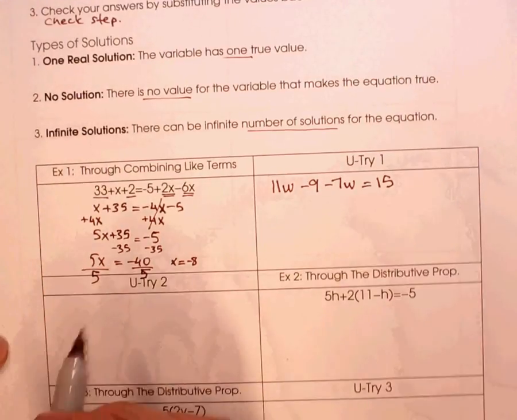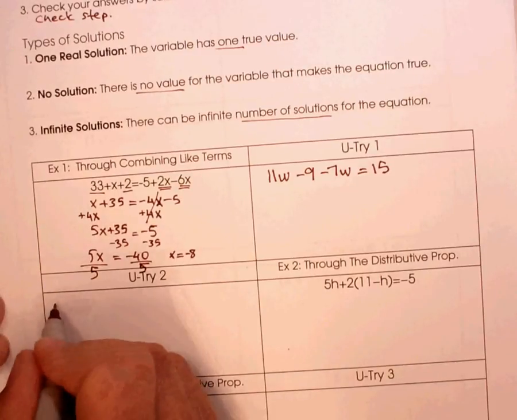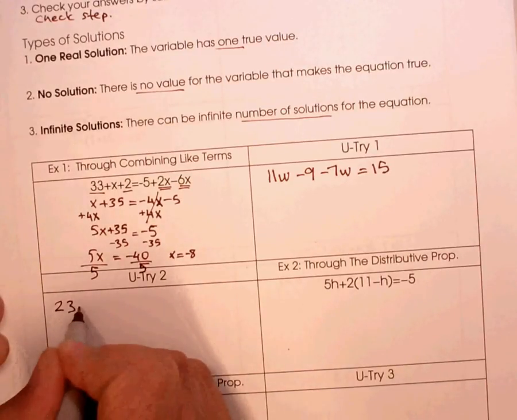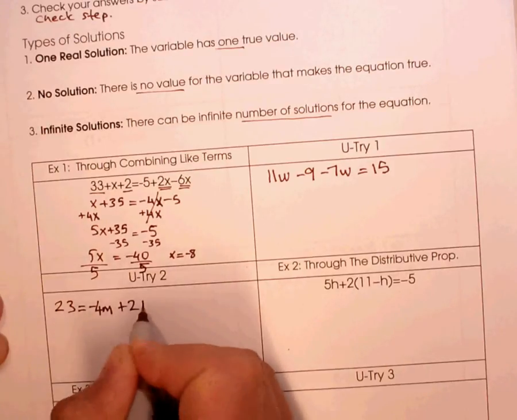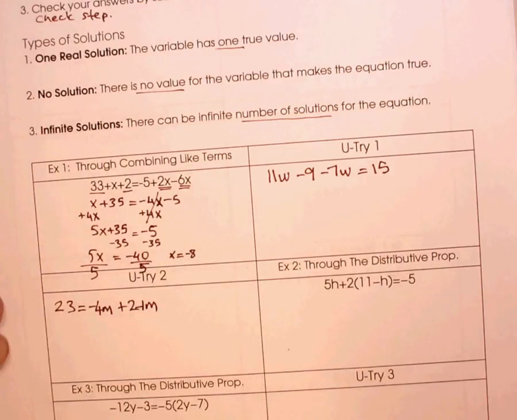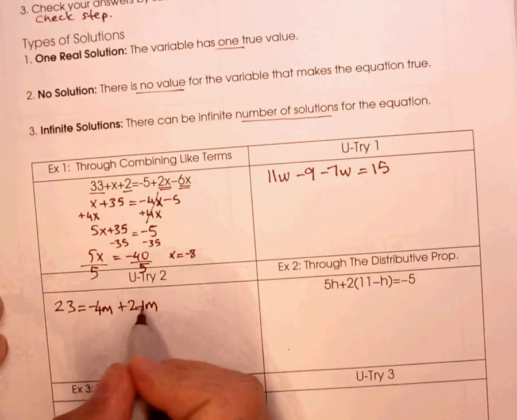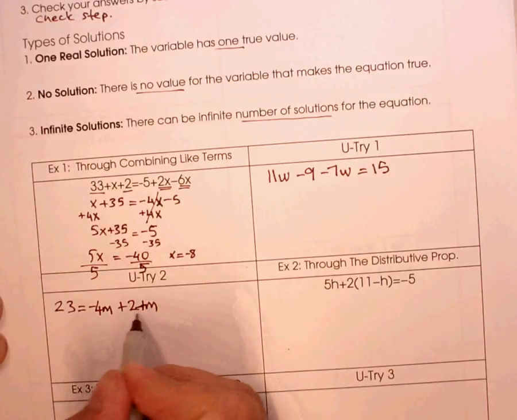Here's your second U-try. 23 is equal to negative 4m plus 2 plus m. Isolate the variable, then substitute your result into the original equation to do a check step.